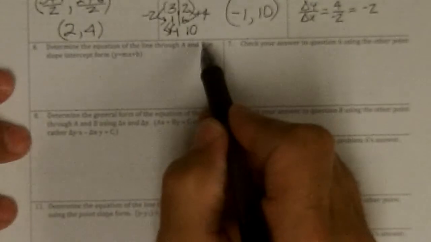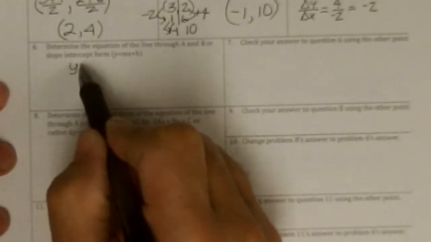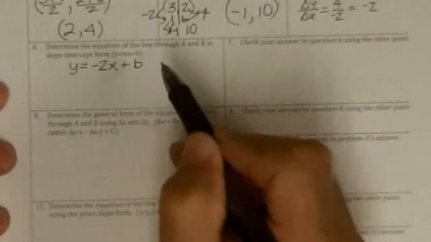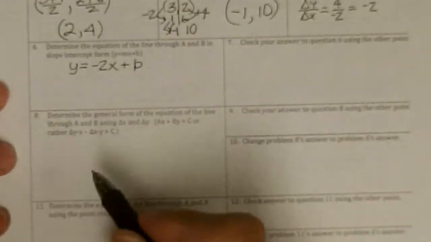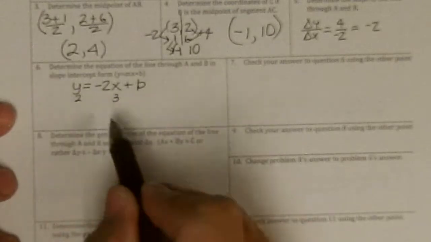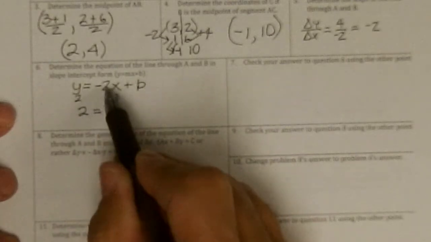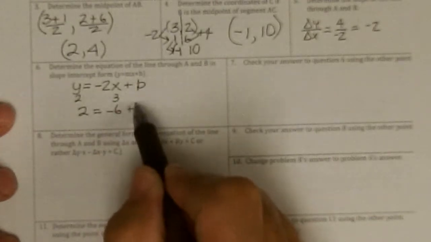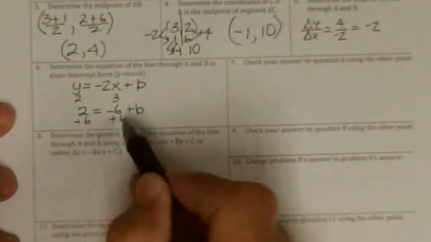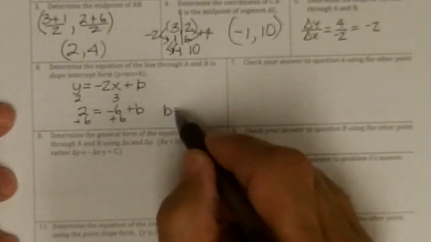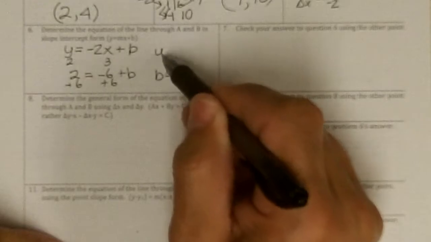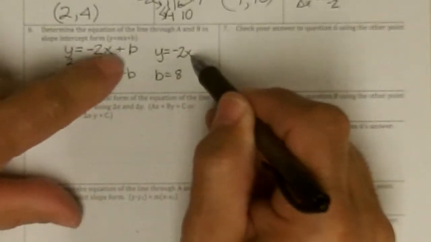Determine the equation of a line through A and B. Well, in this form, y equals m, the slope, minus 2, times x, plus some number that makes this work, b, the y-intercept. So if I use the first point, 3 for x and 2 for y, I get 2 equals negative 2 times 3, which is negative 6, plus b. If I'm trying to figure out b, I would add 6 to both sides. And I get b equals 8. But I didn't ask what b is, I asked what the equation is, so you have to finish writing the equation. So that would be y equals negative 2x plus 8.